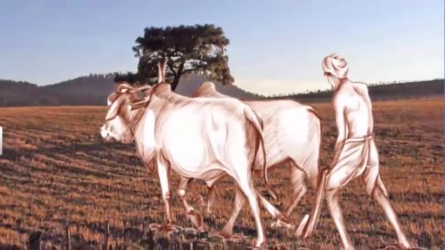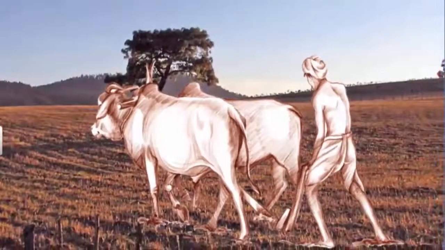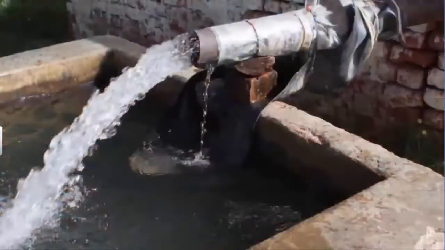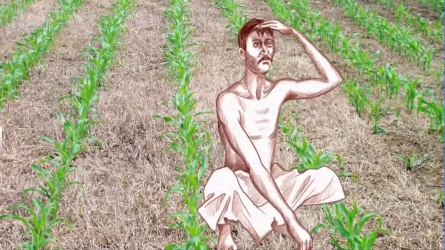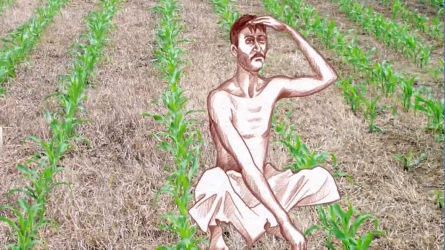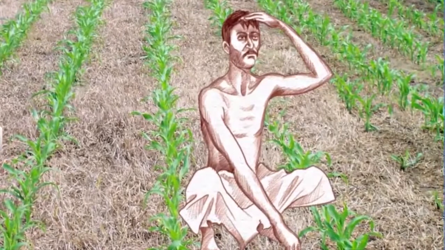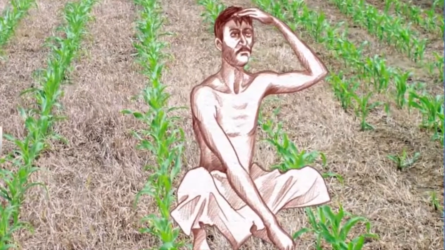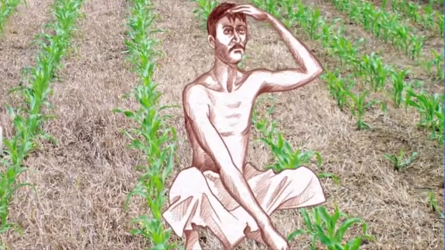Hariya still uses primitive methods of agriculture. Irrigation methods are developed in some parts of the state that Hariya lives in. However, Hariya still depends on the monsoon and the natural fertility of the soil to grow crops.